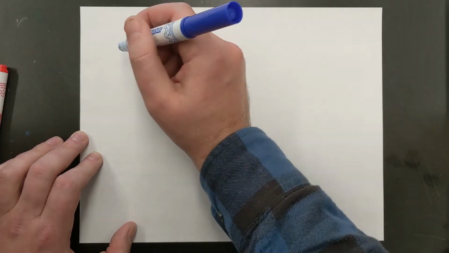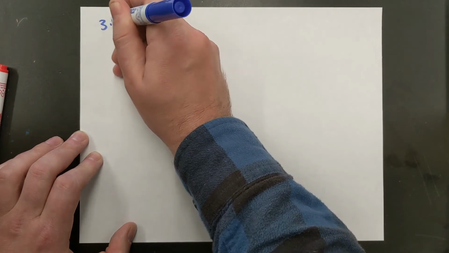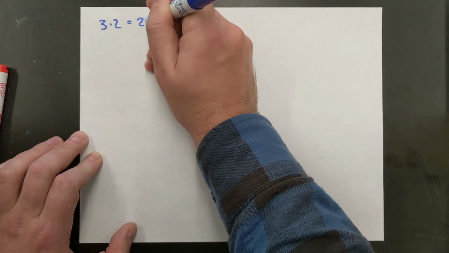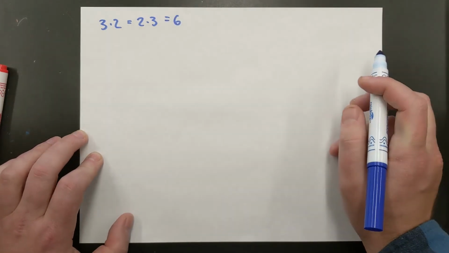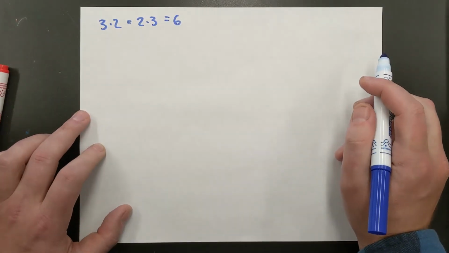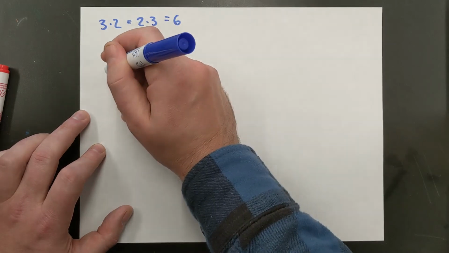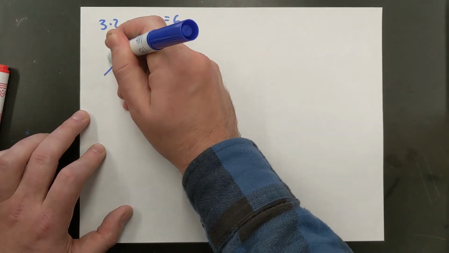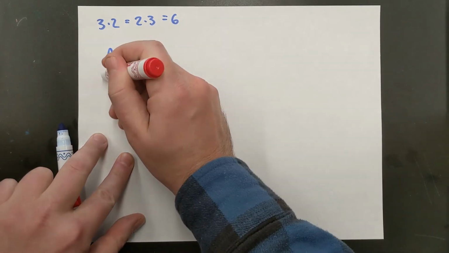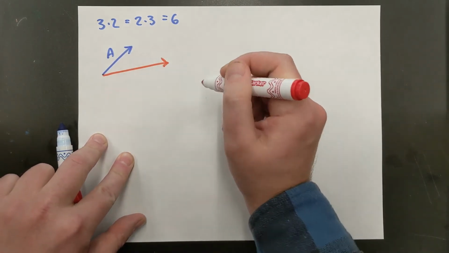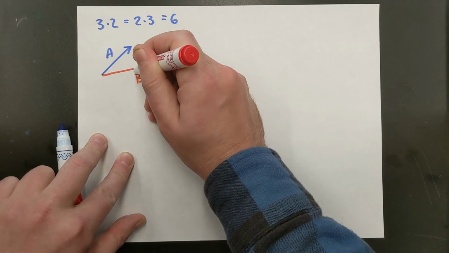When we multiply numbers like 3 times 2, which is the same as 2 times 3, which we know is 6, that's pretty simple. That's a kind of multiplication we've known for quite some time. But what if I wanted to multiply vectors? What if I had vector A pointing this way and vector B pointing some other way, and I want to multiply them? What does that even mean?